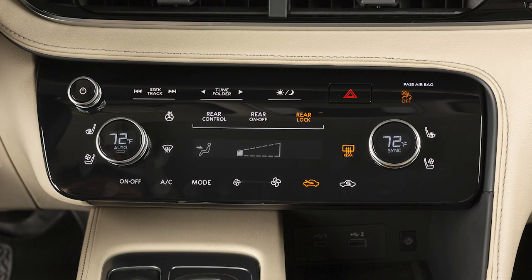Press this button to defrost or defog the rear window and outside mirrors. If not turned off manually, this function will automatically deactivate in a period of time.